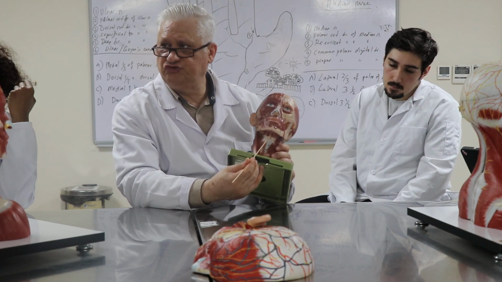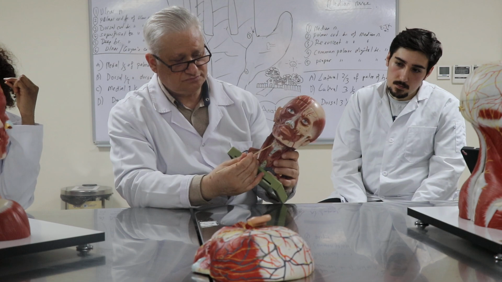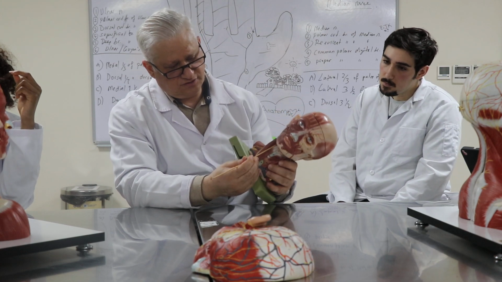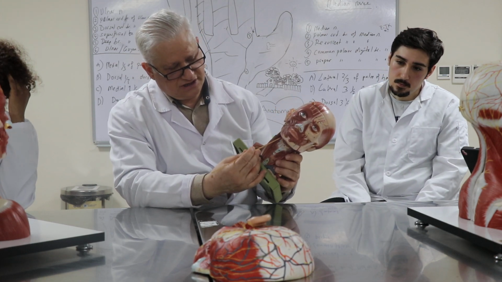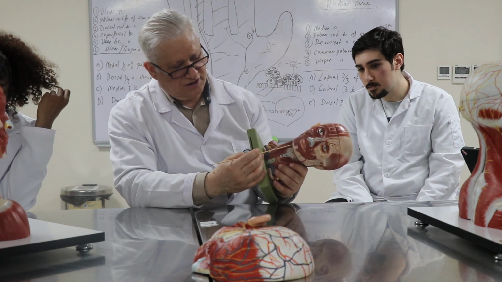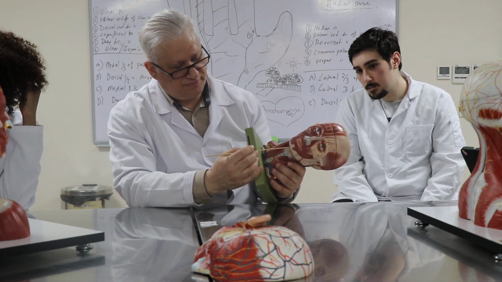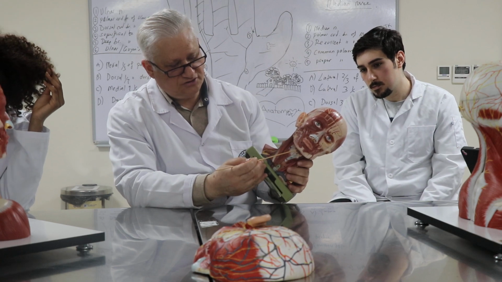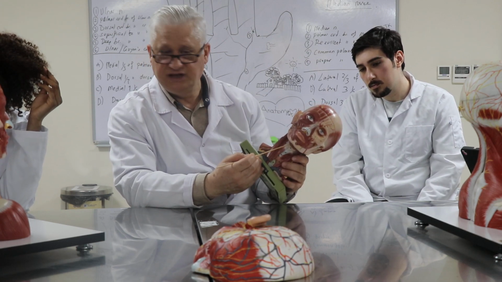It's oblique, so it's over here. It attaches to the inner border of the mandible. We have the posterior fibers attached to the mandible, and anterior fibers.